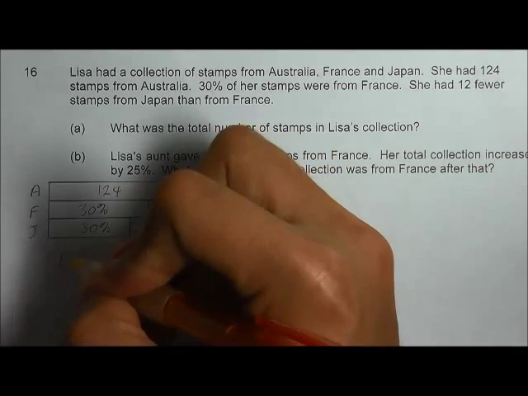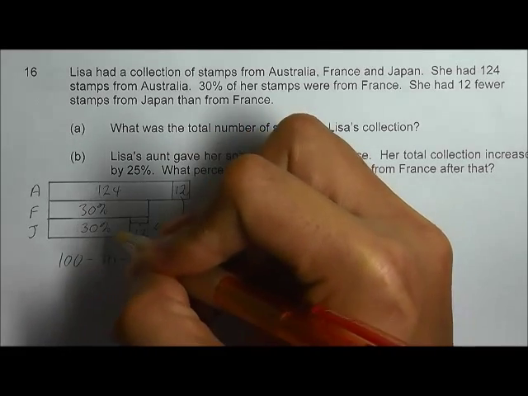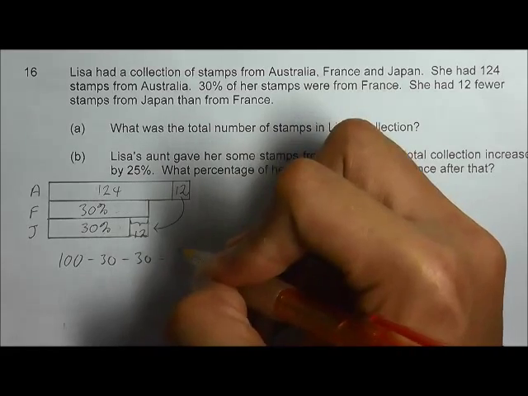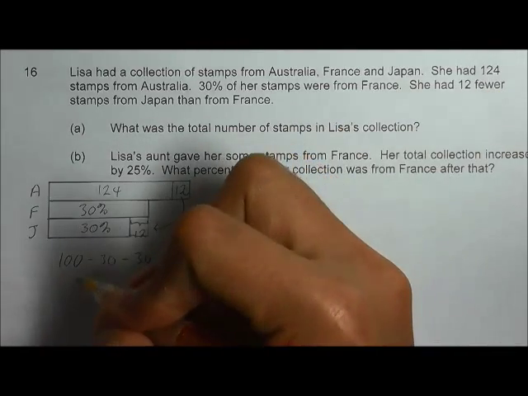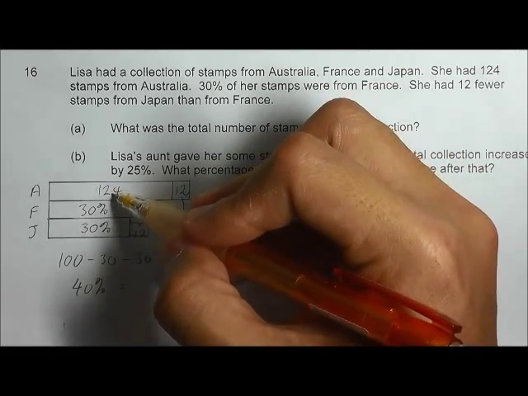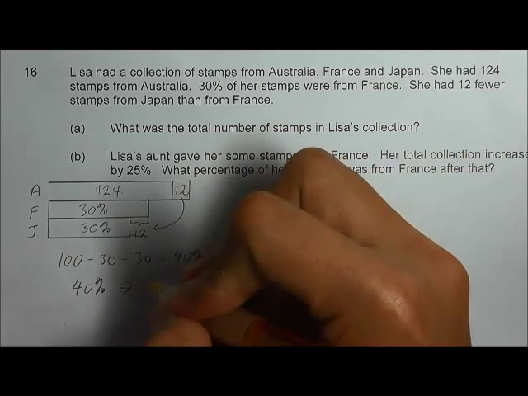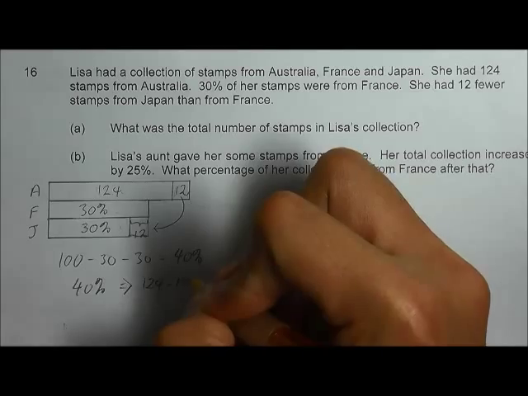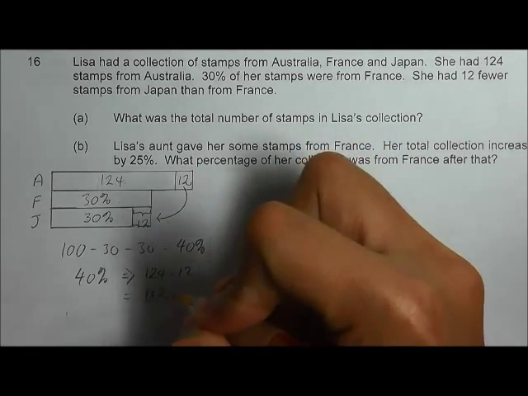And if we take 100% minus 30 minus 30, that will give us 40% of the total stamps. And 40% is equivalent to 124 minus 12. That will give us 112.